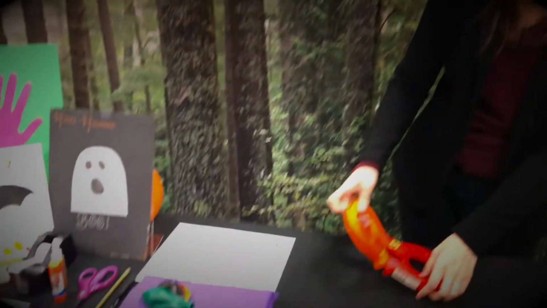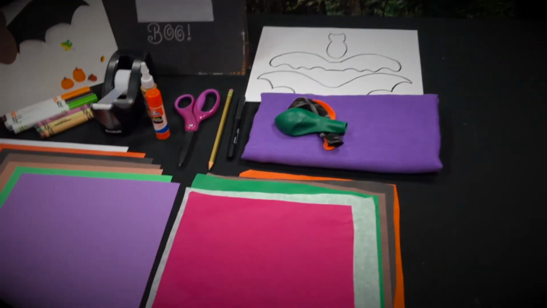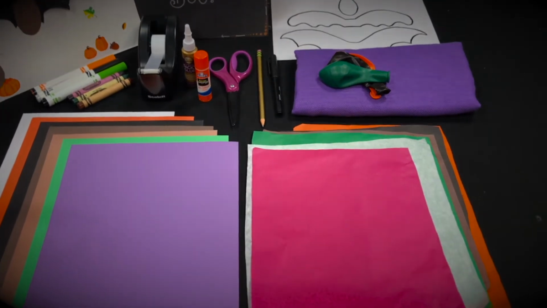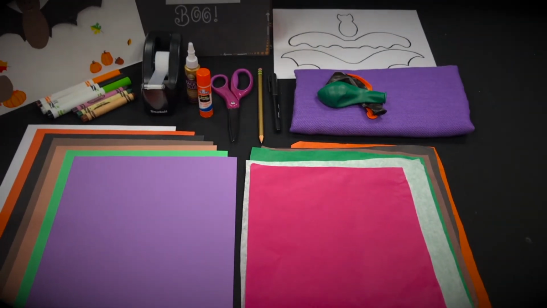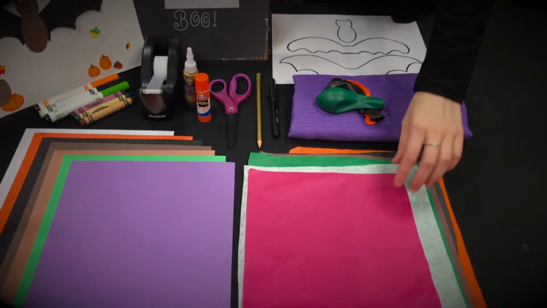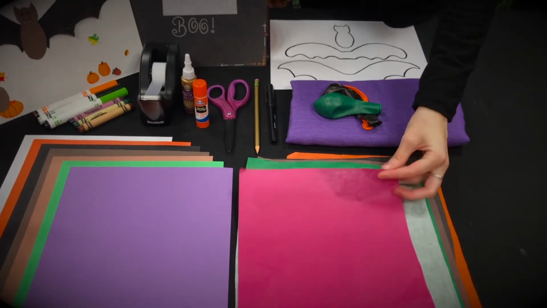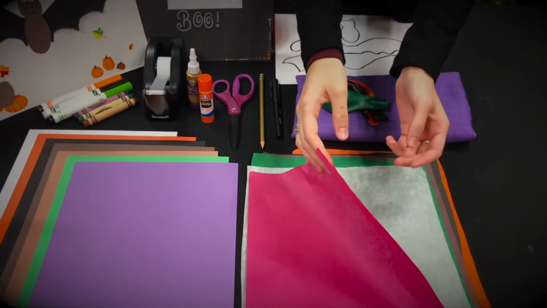Alrighty, now that we know a bit more about static electricity, I want to show you our crafty experiment. Some of the materials that you'll need are construction paper, any sorts of colors that you have. Remember, you can always color it. Any scraps of tissue paper you might have, that really thin tissue paper you might find in gift bags around Christmas time.